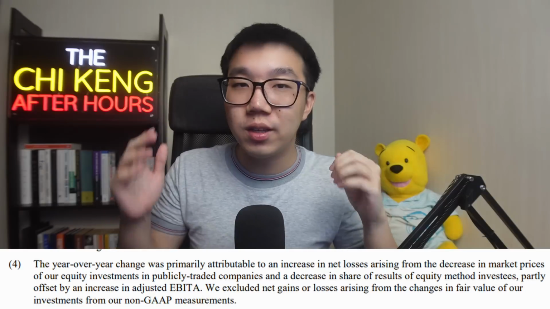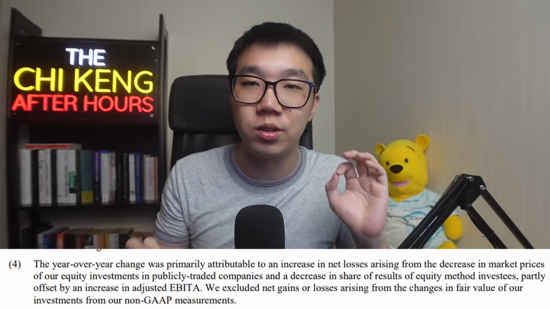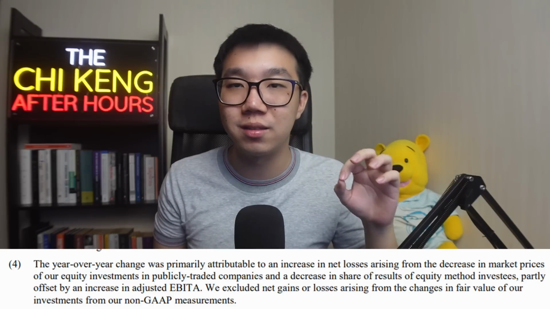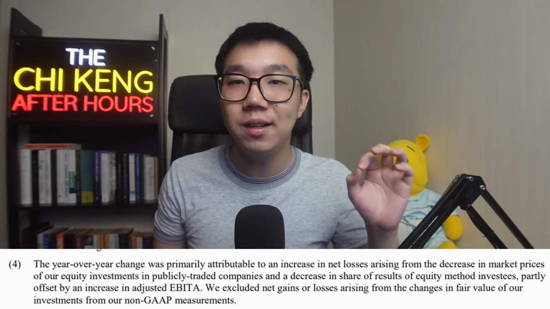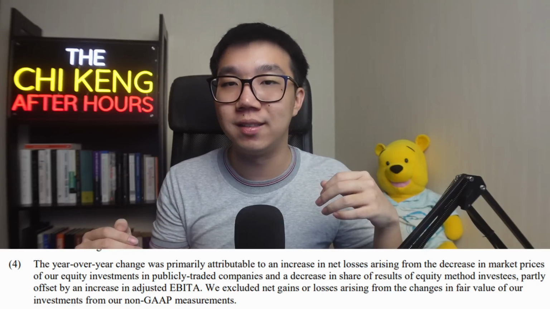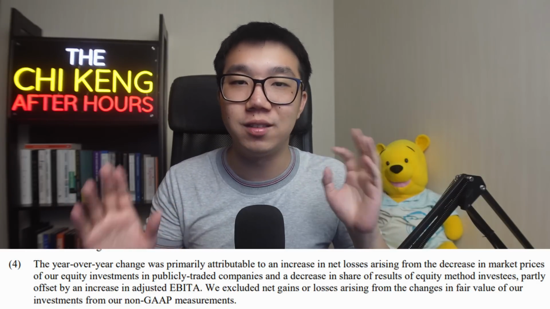Lastly, our all-time favorite, Baba my Abba. Essentially, Alibaba's recent earnings have been severely impacted by the conditions of the market. It was stated in the quarterly financial results, in the footnotes section, to explain the net income loss that was reported: the year-over-year change was primarily attributable to an increase in net losses arising from the decrease in market prices of our equity investments in publicly traded companies and a decrease in share of results of equity method investees, partly offset by an increase in adjusted EBITDA.